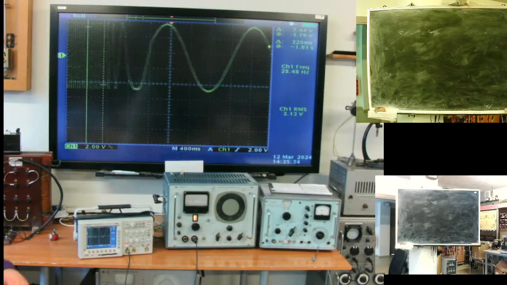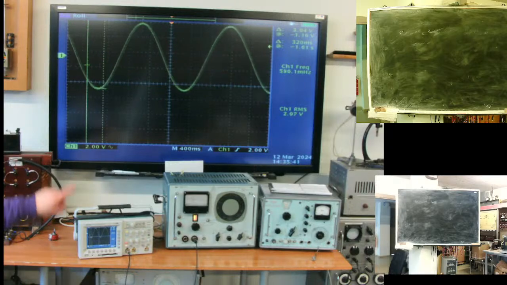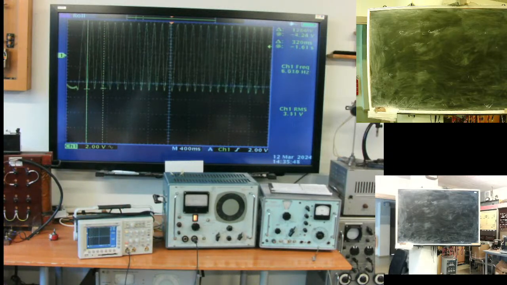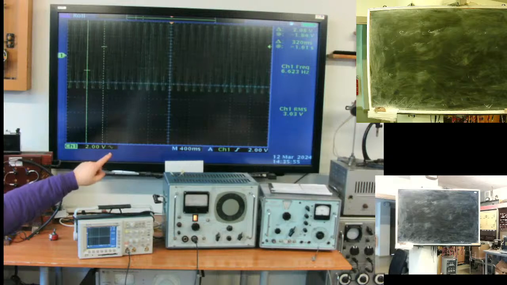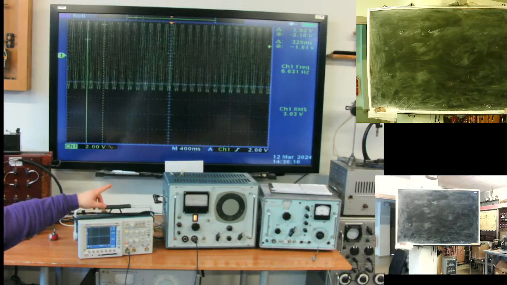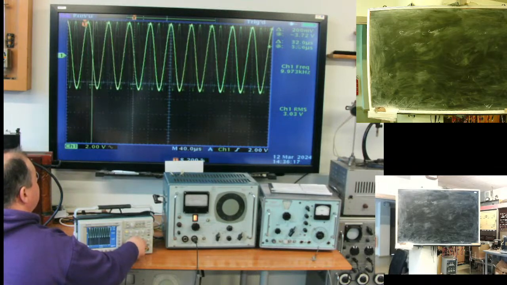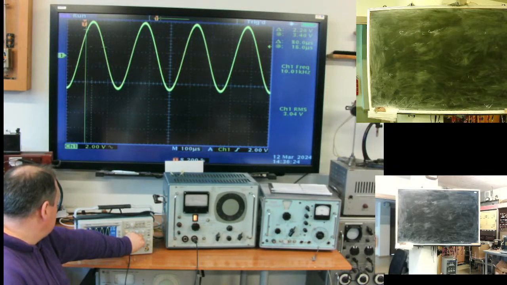Oh, this one is nice. Do you see the frequency? What's my scope showing? 6 Hertz. Do you see 6 Hertz? What's the frequency of the signal? Did I change the frequency of the generator? 10 kilohertz. See, a nice sine at 10 kilohertz.